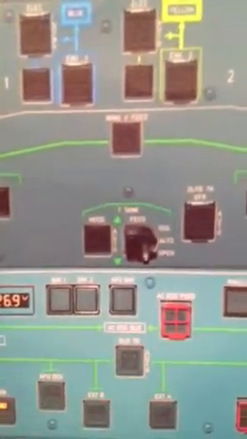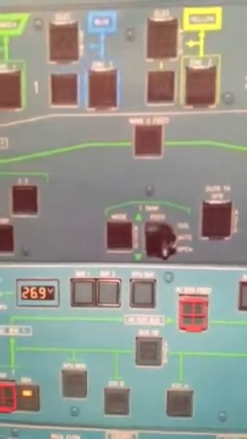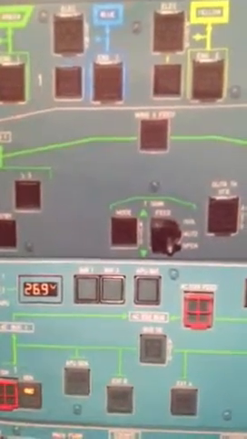Trim tank feed selector. Auto. Stops the forward transfer when the trim tank is at low level to maintain the transfer line full.